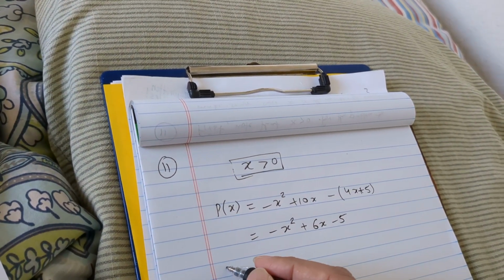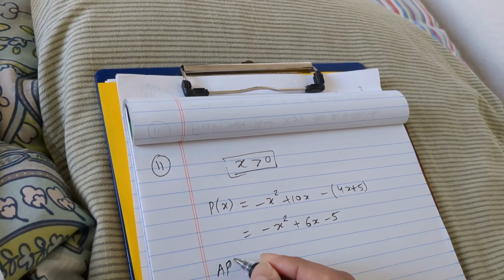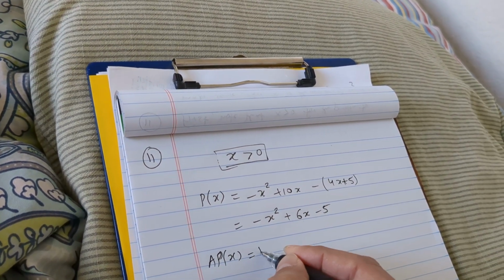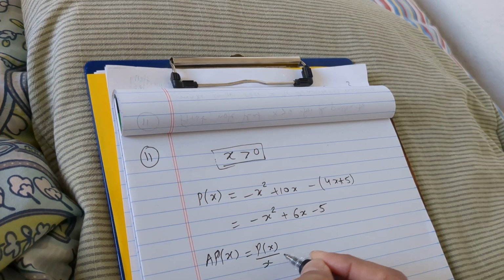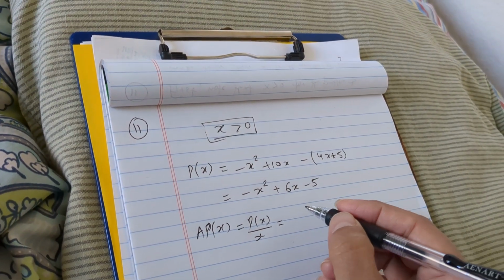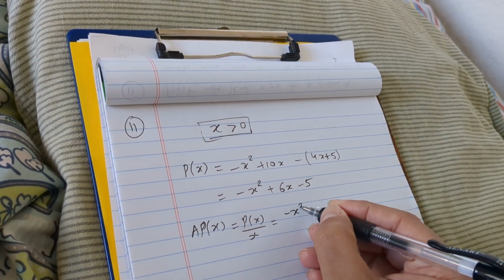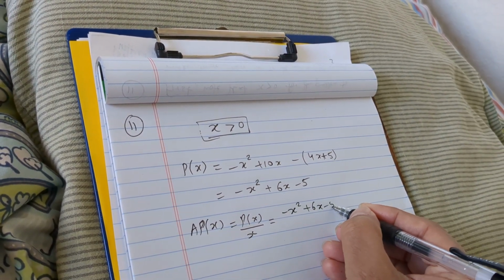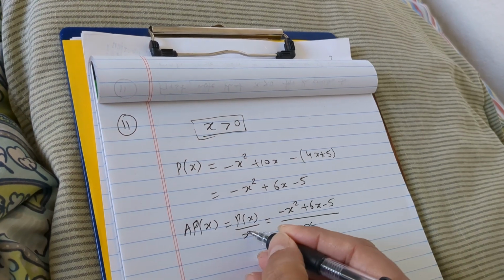And average profit, AP of x, is equal to P of x over x, which is this whole thing over x, minus x squared plus 6x minus 5 over x.